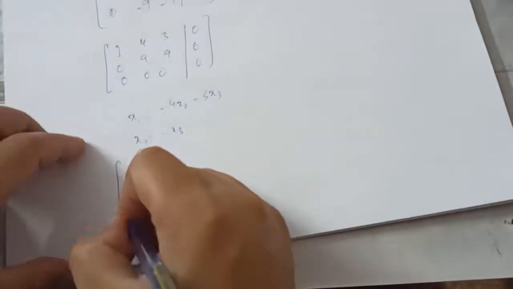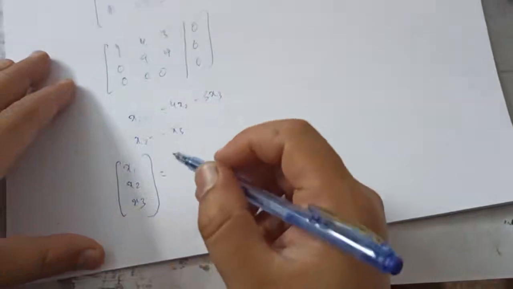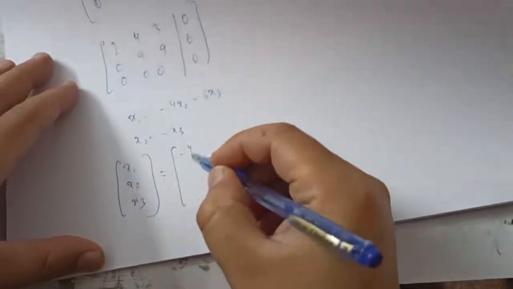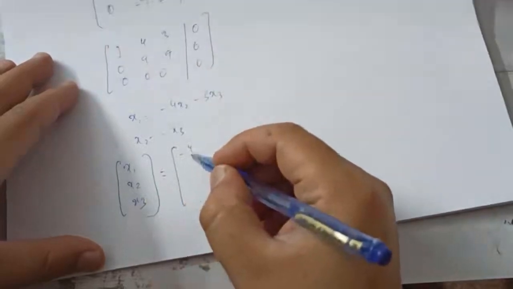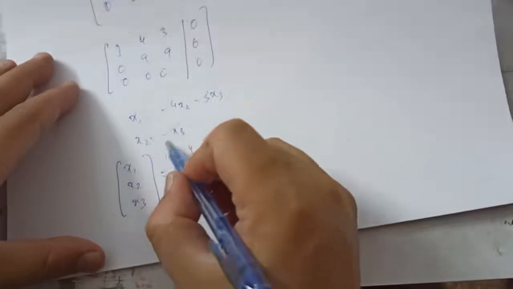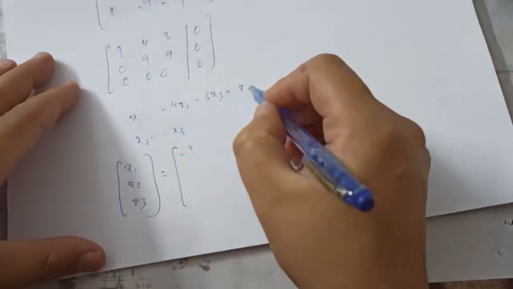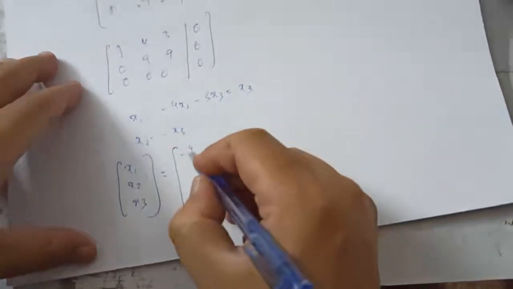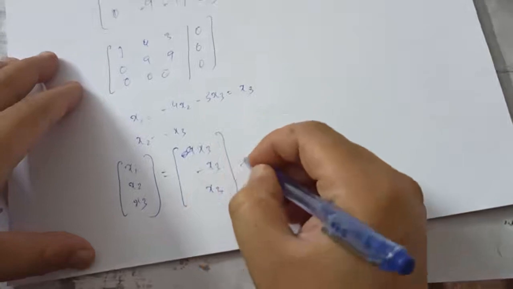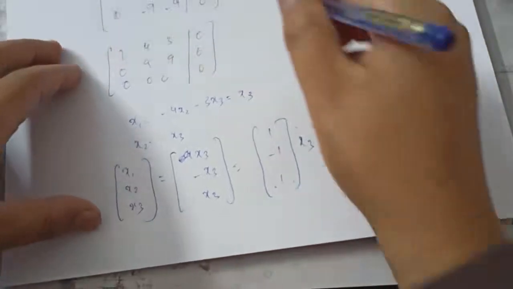So if I write this as x1, x2 and x3, the solution I'll get here is, oh sorry, x2 is equal to minus x3, so you can write it down here, which becomes, again simplifying that, 4x3 minus 3x3, which is nothing but x3. So x1 is x3, then x2 is minus x3, and then of course x3, which is nothing but equal to 1, minus 1, 1 times x3, right?